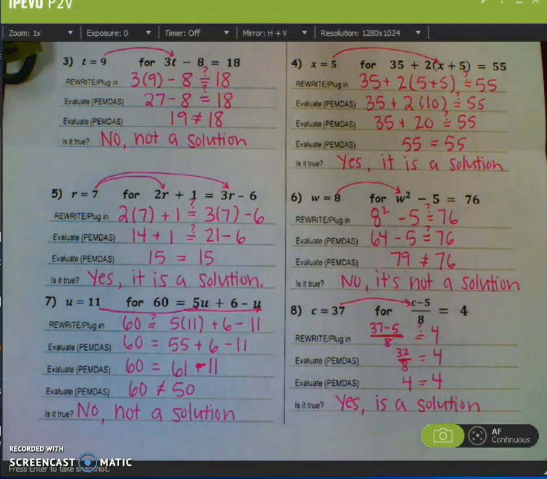So today we worked on determining whether each of those was a solution or not, and you will notice that we plugged it in. We evaluated using order of operations and then determined if the statement left was true or false. And if it was true, it was a solution. And if it was false, it was not a solution.